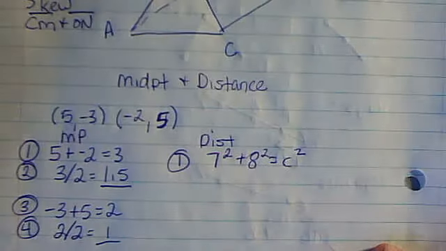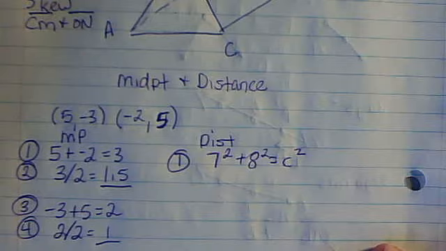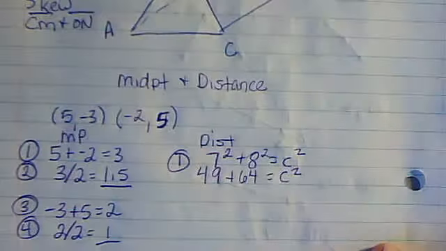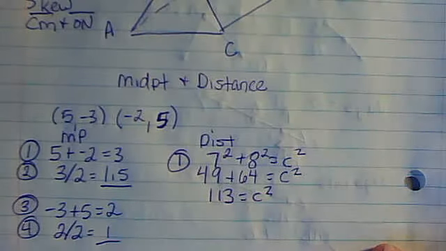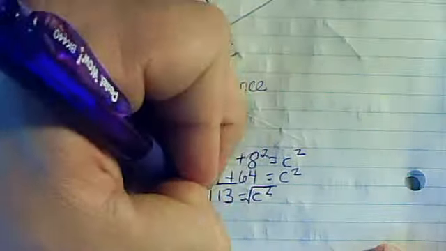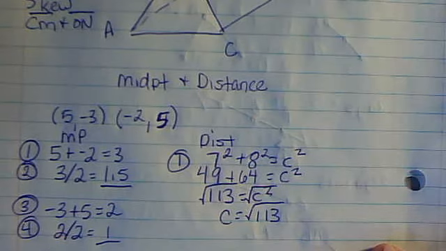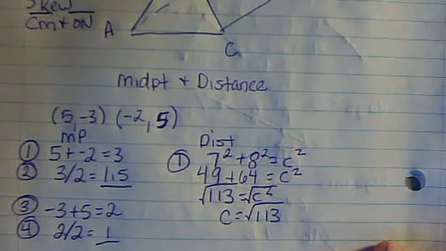And now I have 7 squared plus 8 squared equals c squared. And I'd go through and solve by squaring those numbers, adding those numbers, and then taking the square root of 113. So that's how you would use the distance formula.